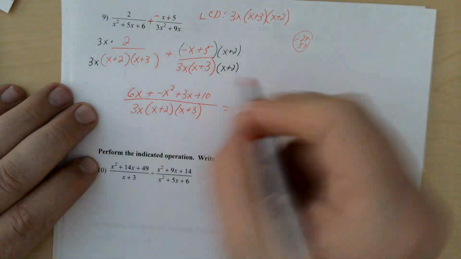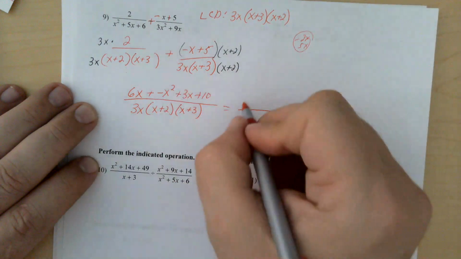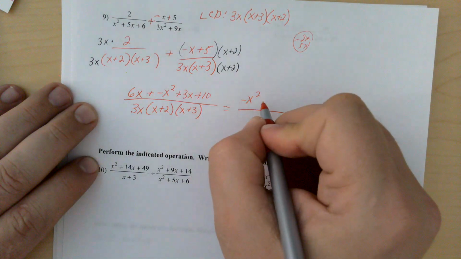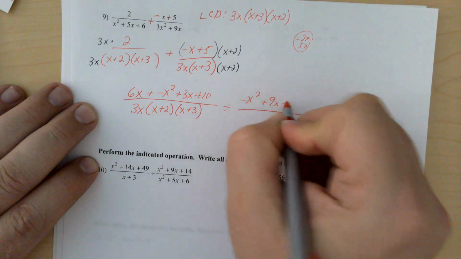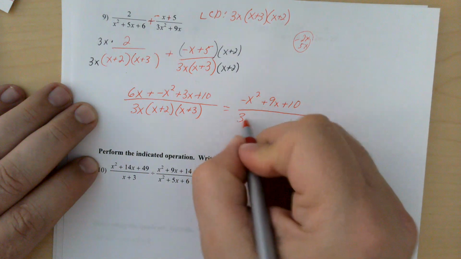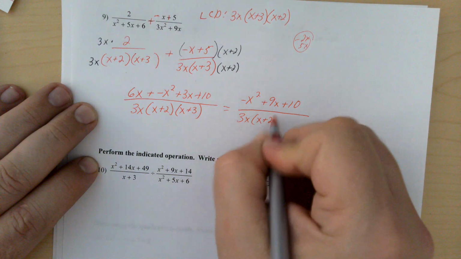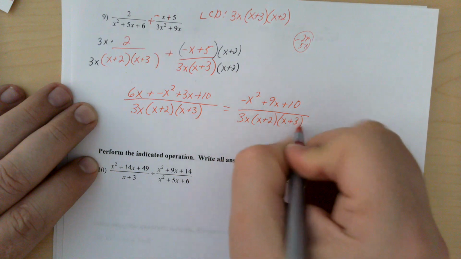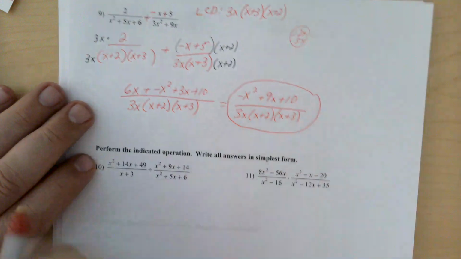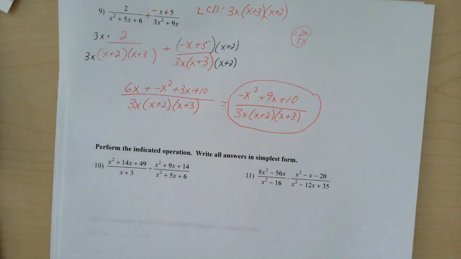The last thing we can do is combine like things. So it's going to be a negative x squared plus 9x plus 10 all over my common denominator. Okay, you may not think that looks nice, but it's simplified. Okay, there's nothing else we can do to it.